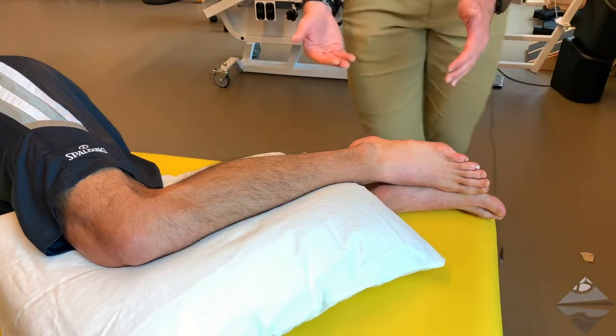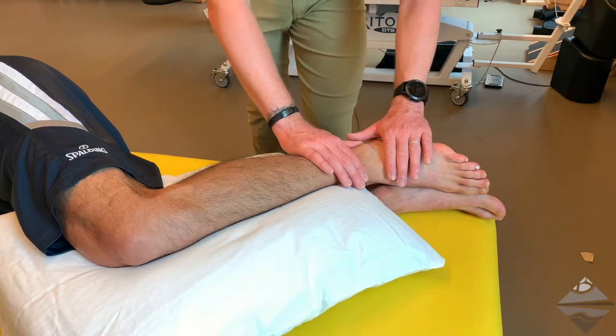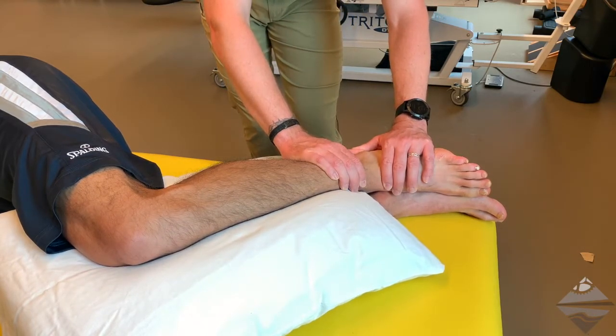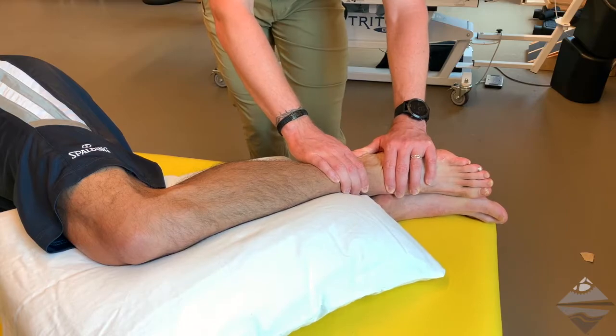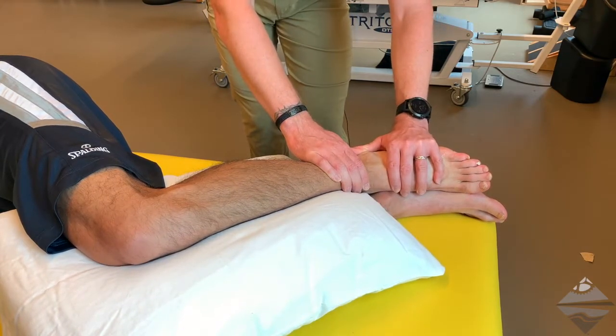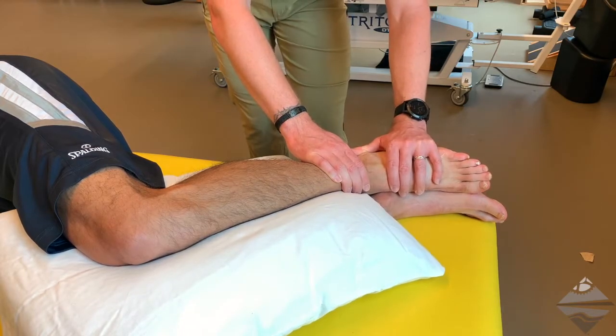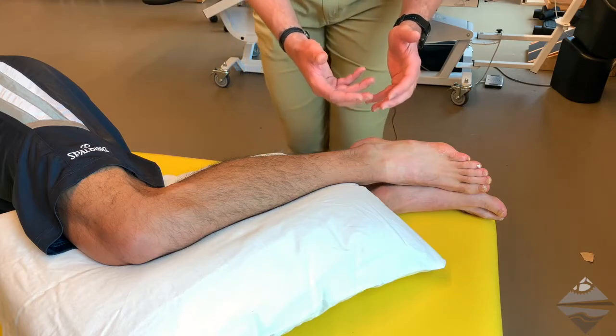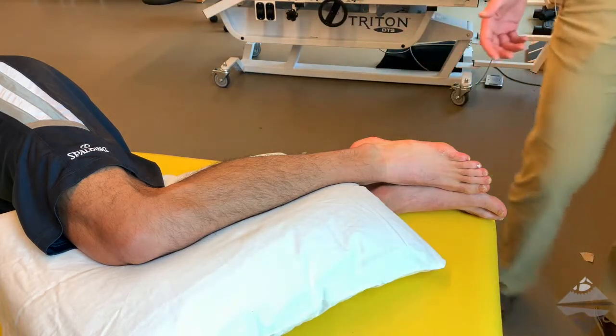And then we can also come from the posterior aspect, thumb over thumb approach, being mindful of line of force, and assess here. And you'll note as we do that, we can even create a little bit of a plantar flexion motion, because those two would be occurring together.